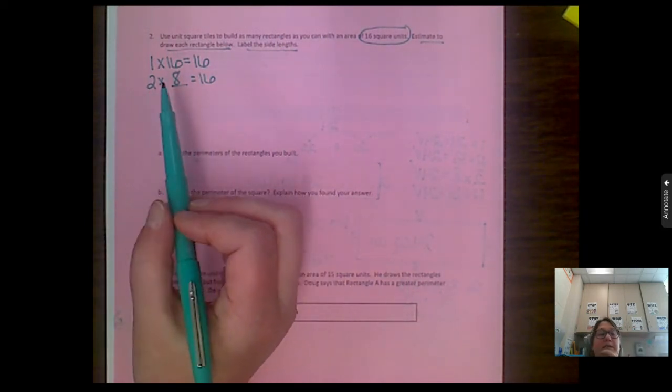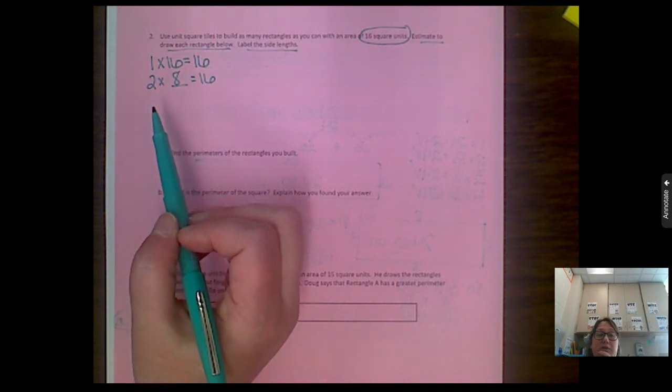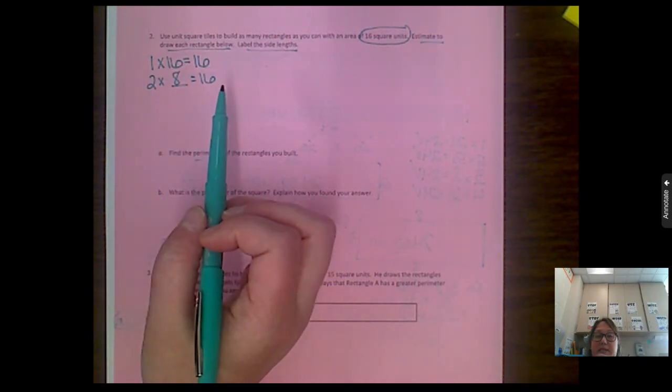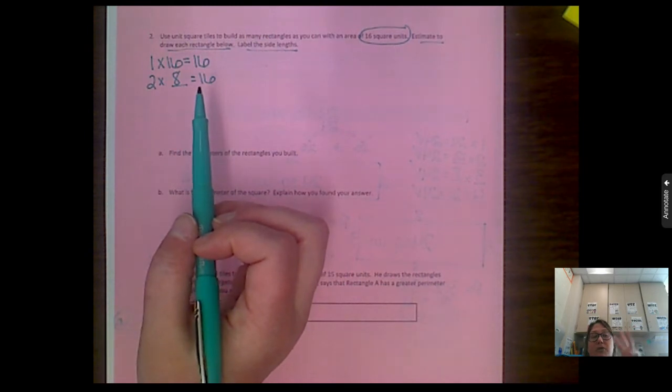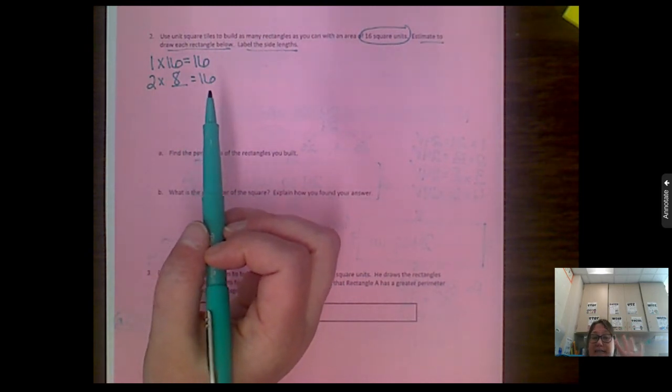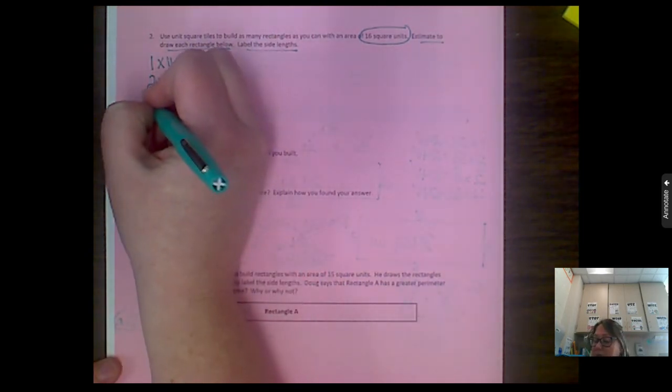So no 3s. The next one would be 4. So let's skip count by 4 to see if we get to 16. 4, 8, 12, 16. Yes, right? So it would be 4 times 4, which equals 16.